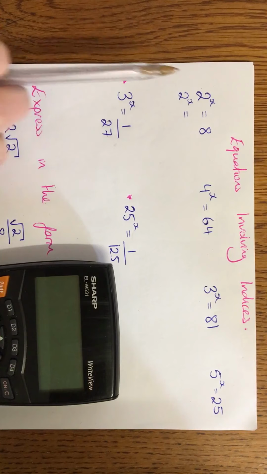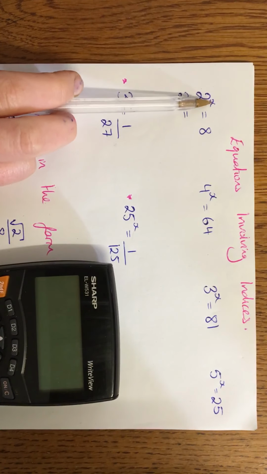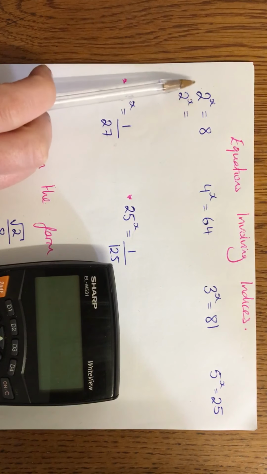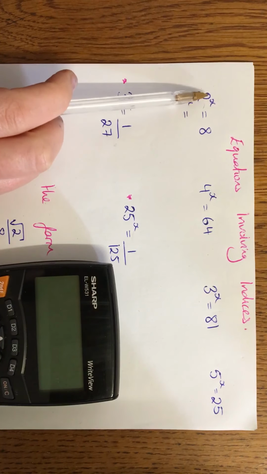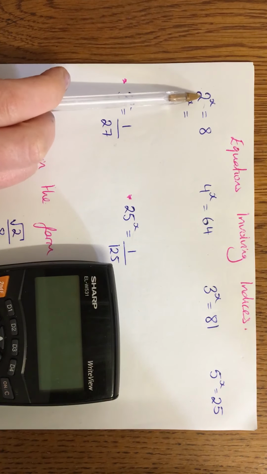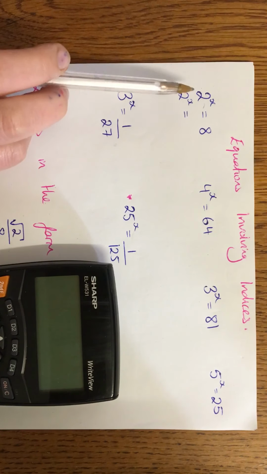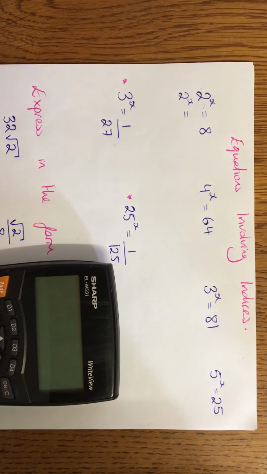Okay, so what we have here is 2 to the power of x is equal to 8. And in this one, 2 is what I call my base number. So that's the big number and that's my base number. So what I want on both sides is the same base number. So I have 2 to the power of x here, that's fine, that stays the same.